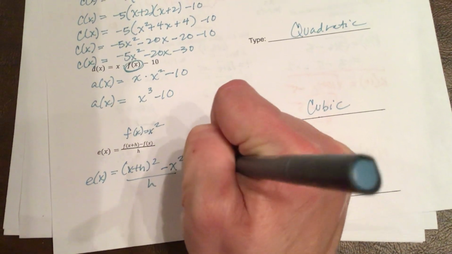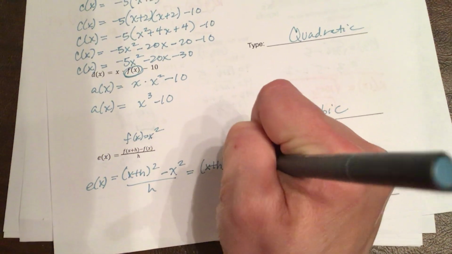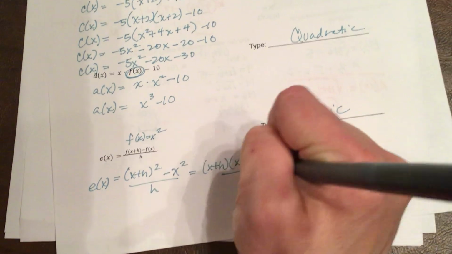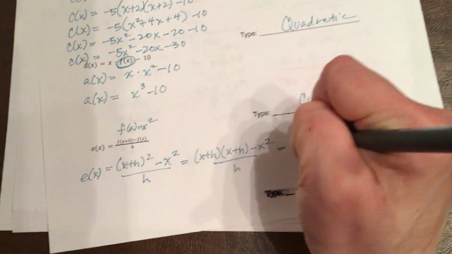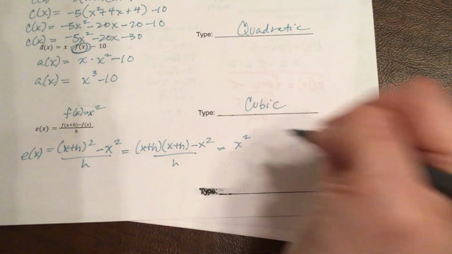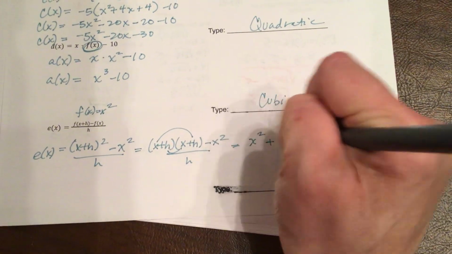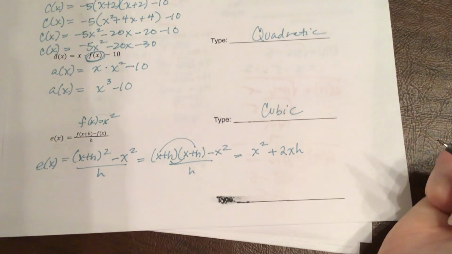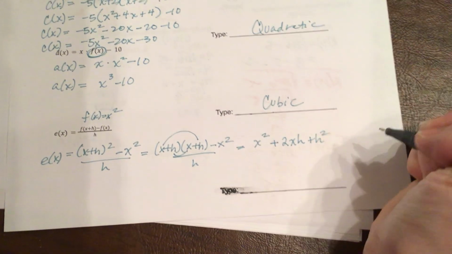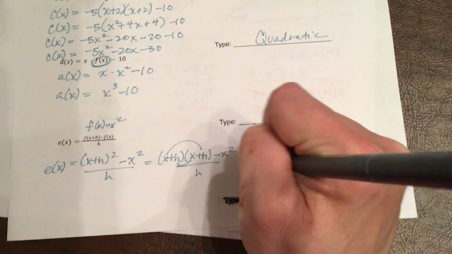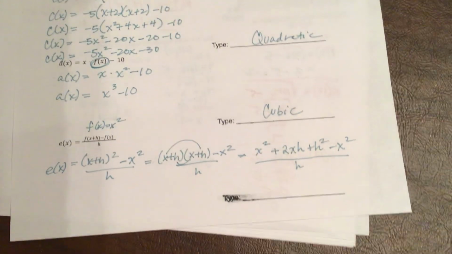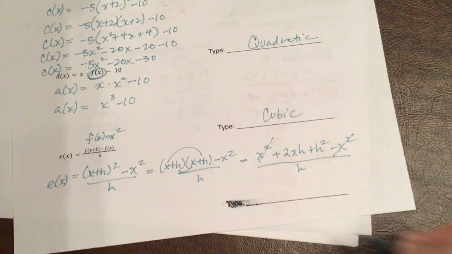So remember, we're doing the distributive property here. We can't just apply that power. We must FOIL. So I get x squared, and if I distribute this out, this becomes xh, and this becomes xh, which is 2xh, plus h squared minus x squared, all over h. If I simplify, my x squareds are going to cancel.